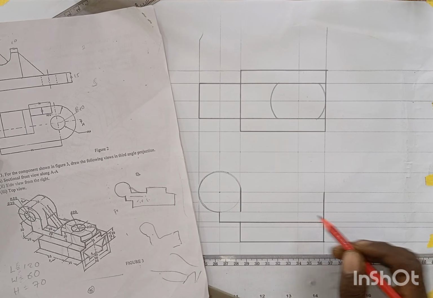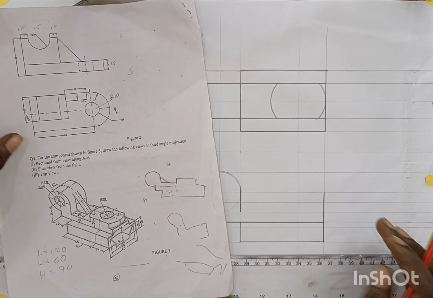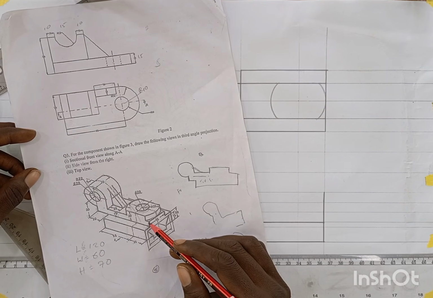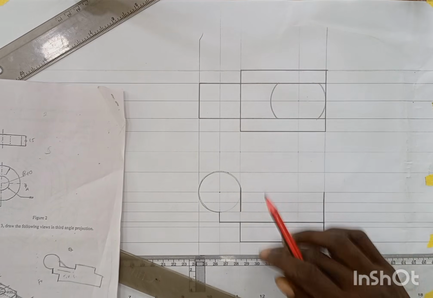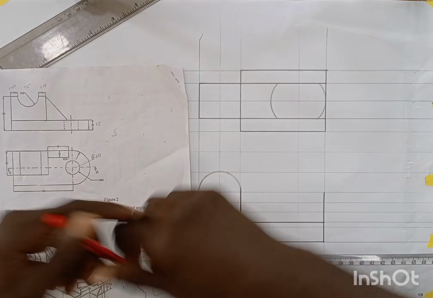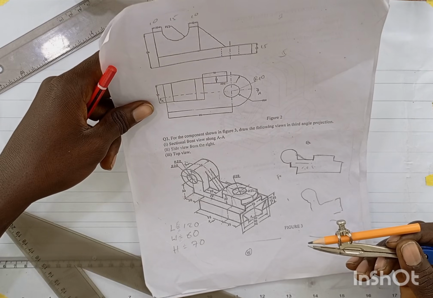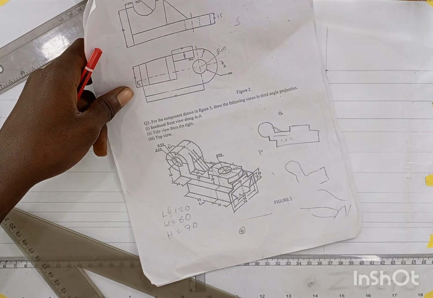From the front view again, as you can see, we measure from here to here 20, and then here 10, and then 10. So I'm going to project these lines downward. Okay, let me do this circle. There's a circle, there's a hole here at the middle. The hole has a diameter of 20. So therefore, the radius is going to be 10.